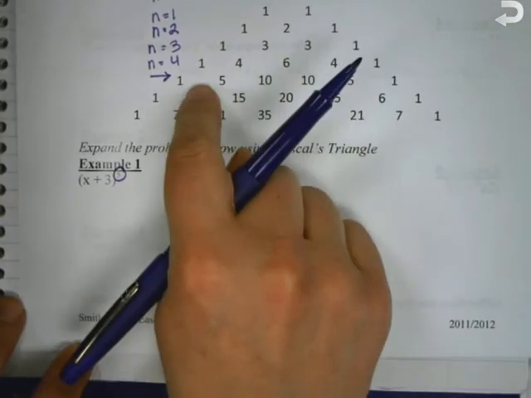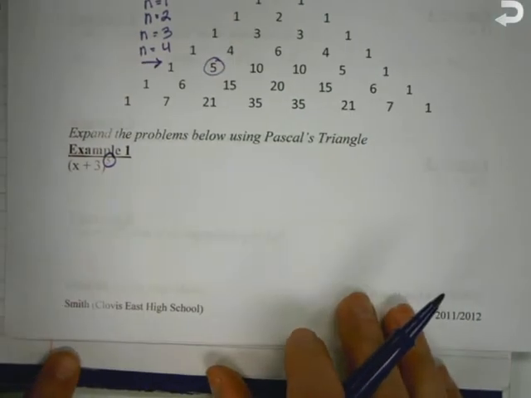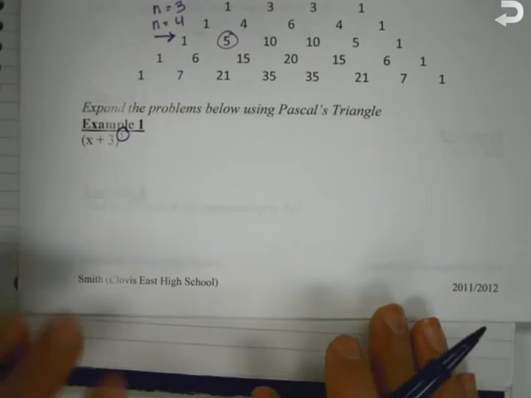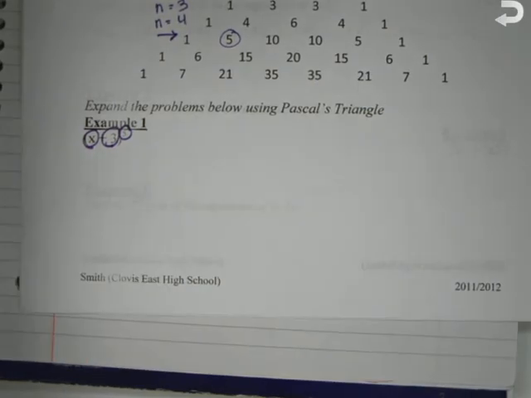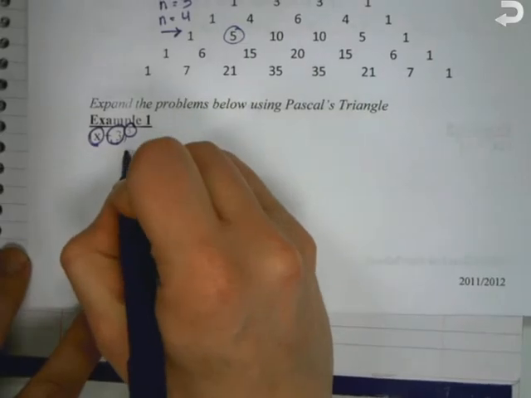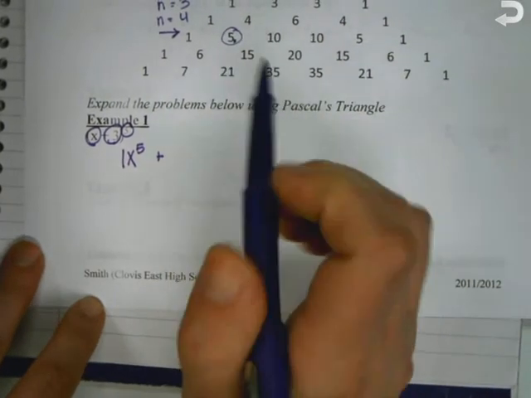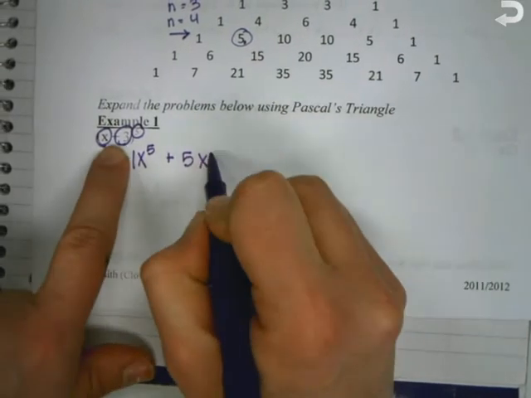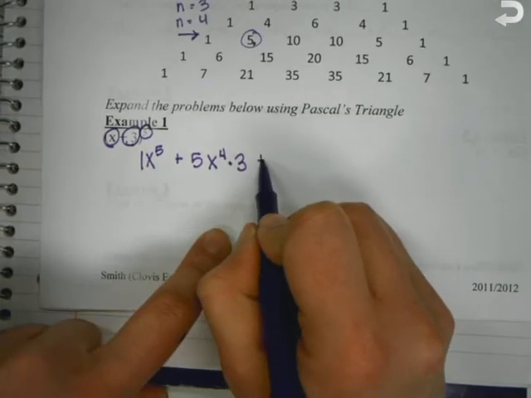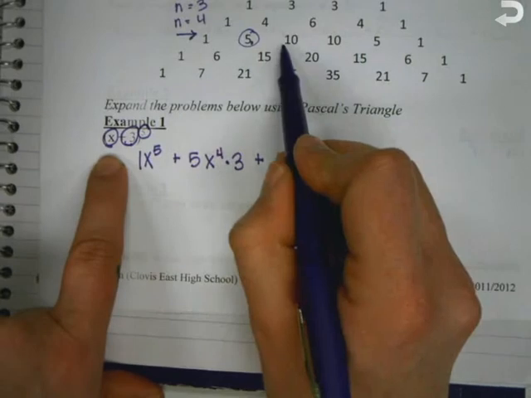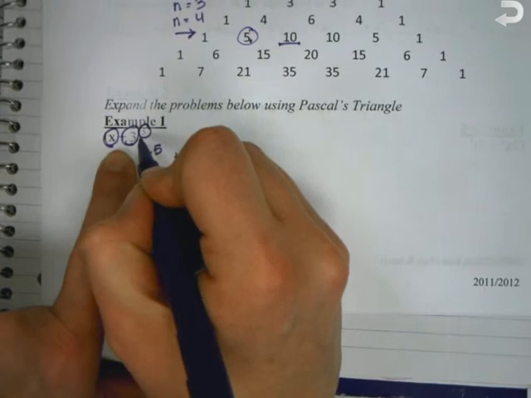Okay, this is our a term, this is our b term, so we actually have a number in place of b this time. But that's going to be 1 x to the 5th plus 5, the next term is 5, x to the 4th. What's b? 3. Times 3 to the 1st power, right? Plus the coefficient's going to be the problem. It's not always going to be exponents. Sometimes there's going to be numbers in there. So plus 10 x to the, what's 1 less than 4? 3 times 3 to the 2nd power.